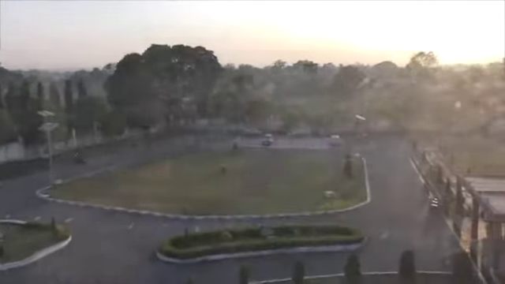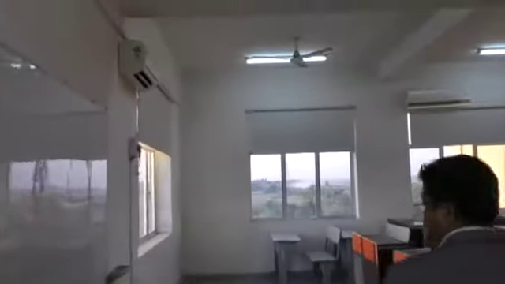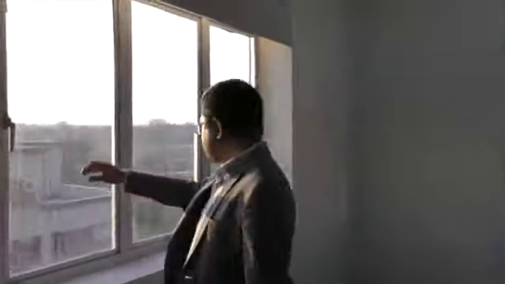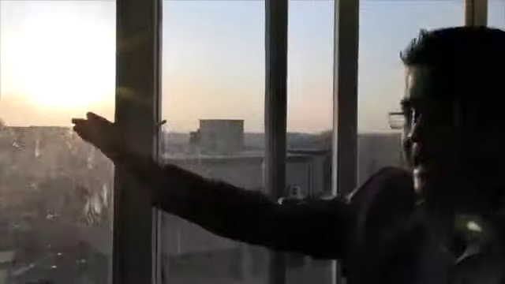We can have a clear view from this, the part of the campus where we can see our administrative building and the parking area. If you come this side, we can have a view of the campus from top floor.